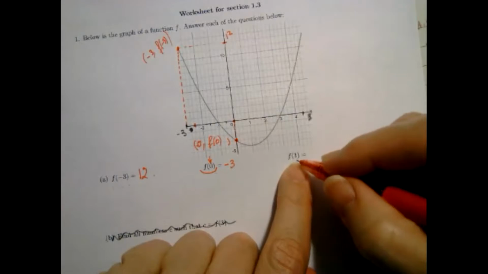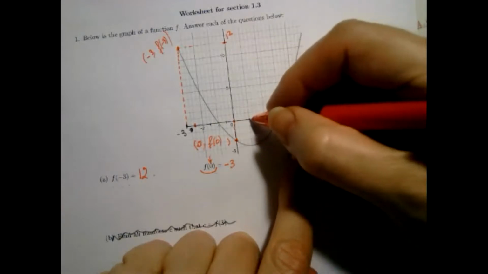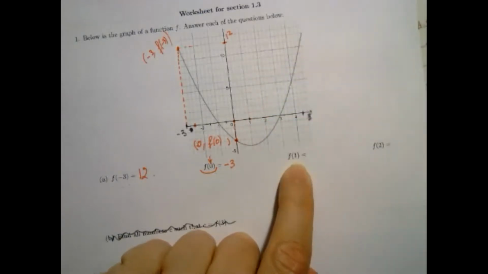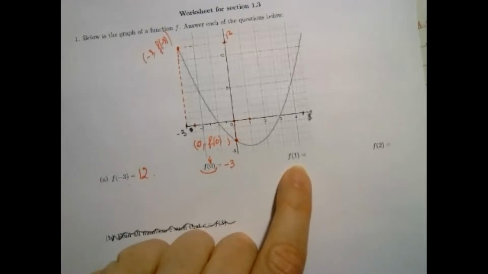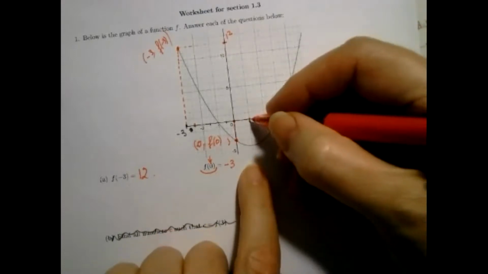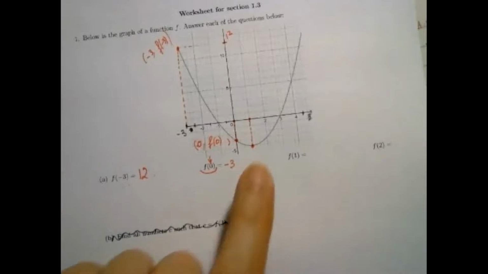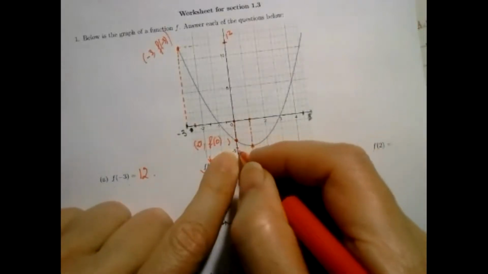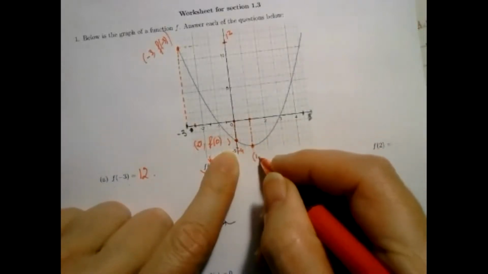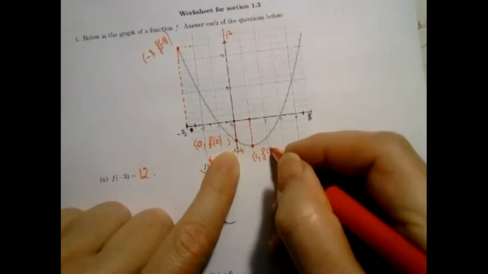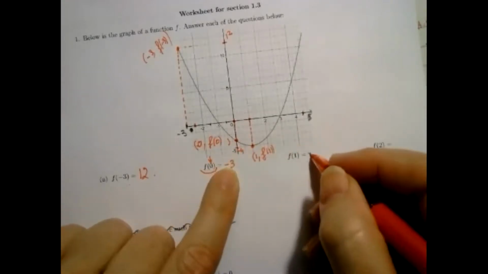Now, f of 1. 1 is the input. 1 is on the x-axis. Kyle, help me out. What's f of 1? It would be -4. Agree with him? Yes. This is 1 in input. We go all the way till we hit the curve. Right there. So this point here is -4. So this point is f of 1. What's f of 1? It's exactly -4.